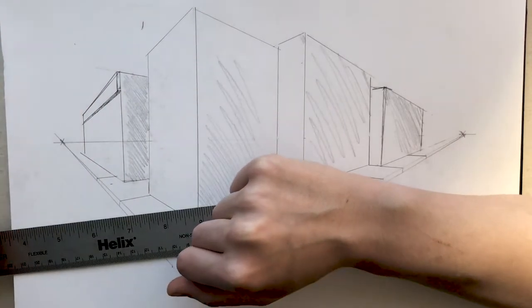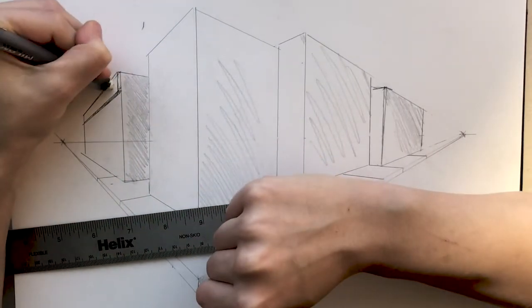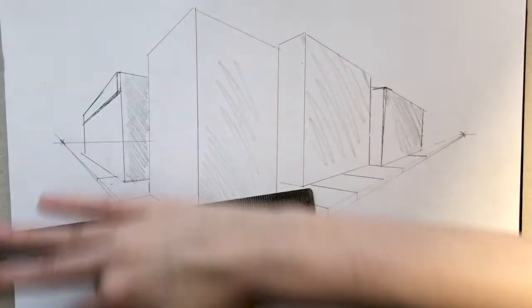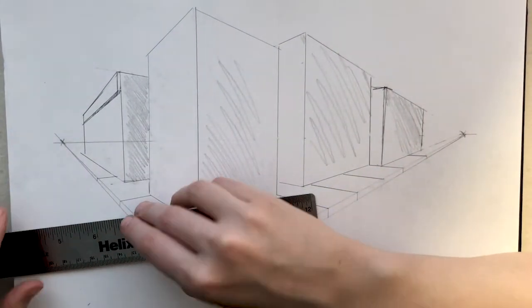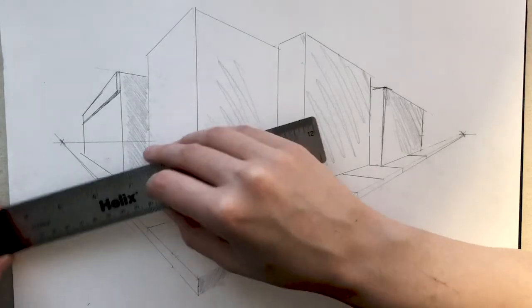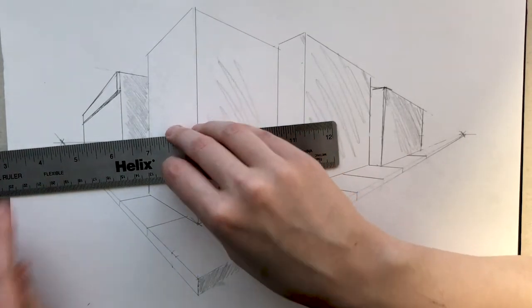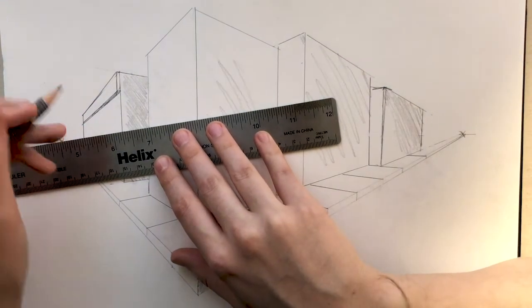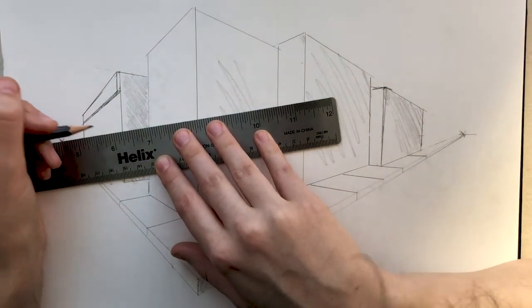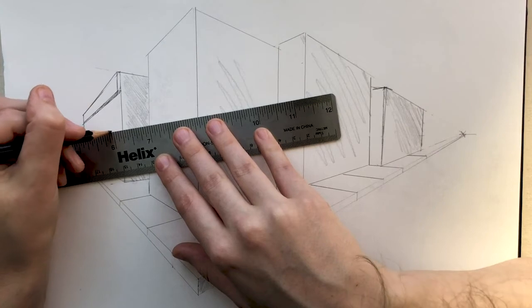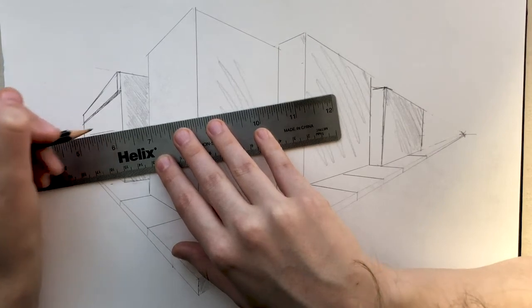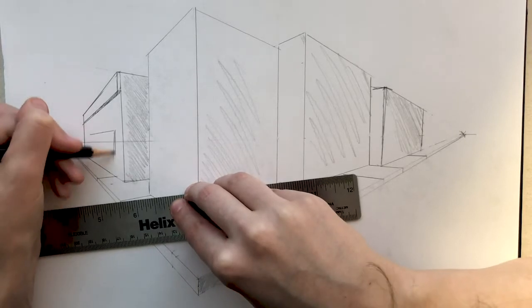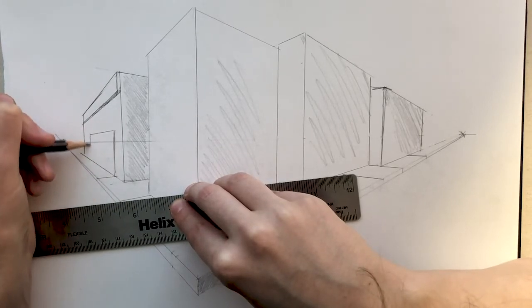Just like the 1-point perspective, the more that you do to it, the better it's going to look. So try to really be creative and put as many different things in here as you can. If I want to put something like a garage door here, I'll make it take just one level like this. It'll relate to that vanishing point, but then it comes straight down to meet the ground.